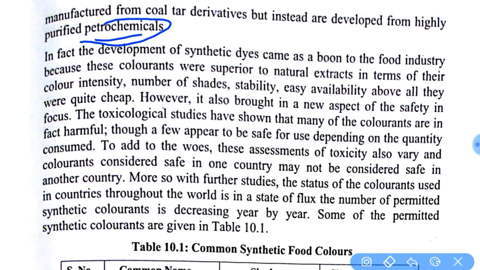The synthetic dyes came as a boon to the food industry because these colorants were superior to the natural extracts. They are superior in terms of their color intensity, number of shades, stability, easy availability. Above all, they were quite cheap also.